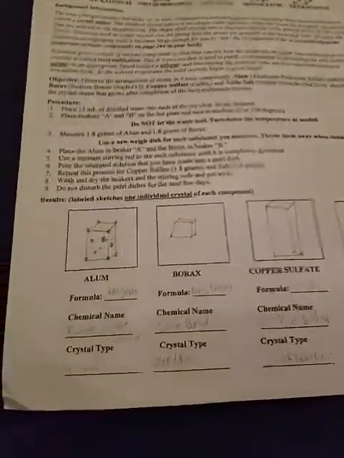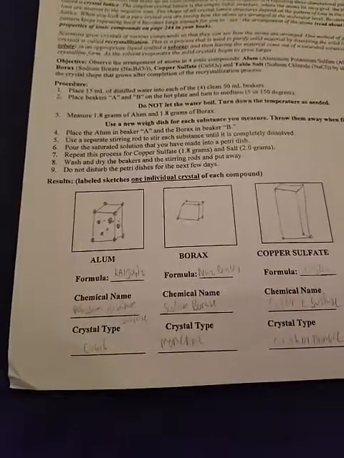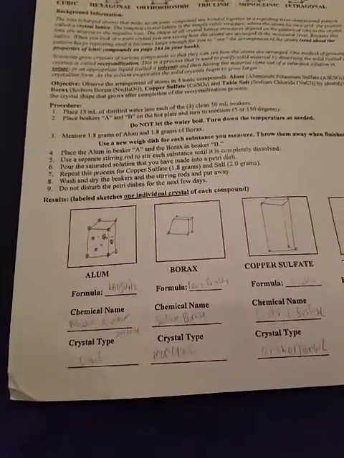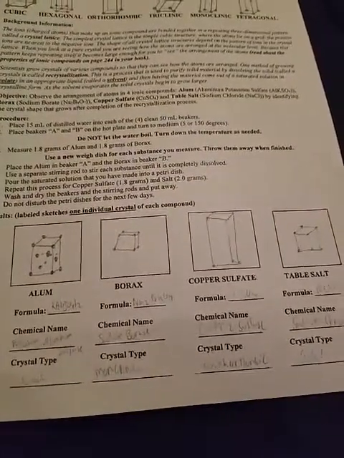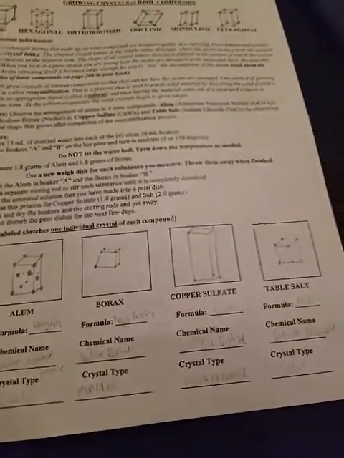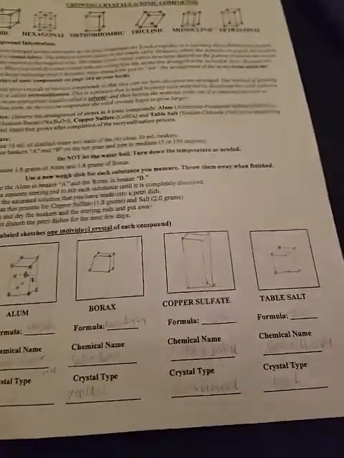And for alum, our group found that the crystal type was cubic. For borax, we found that it was monoclinic. For copper sulfate, we found that it was orthorhombic. And for table salt, we found that it was cubic as well.